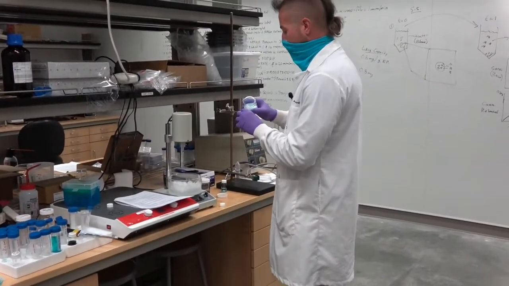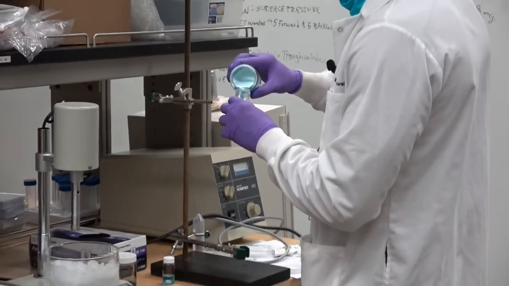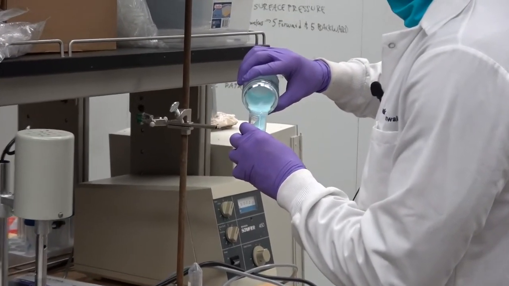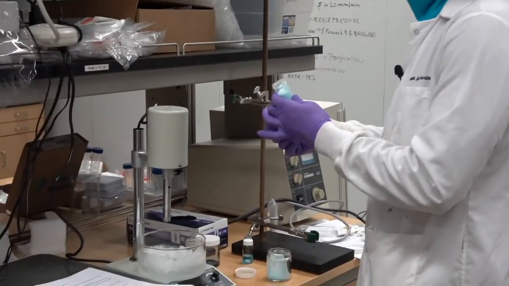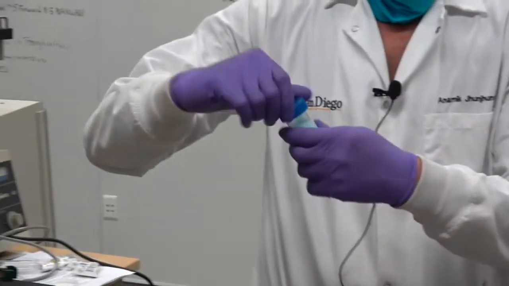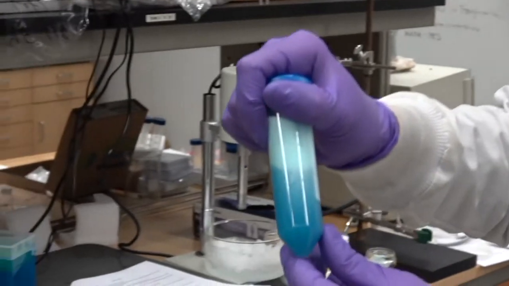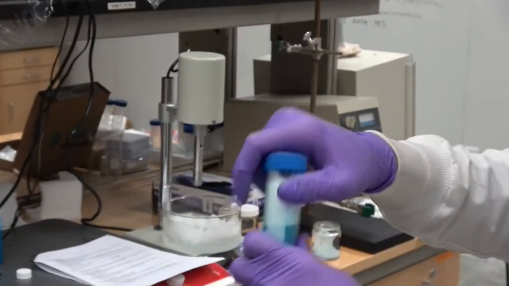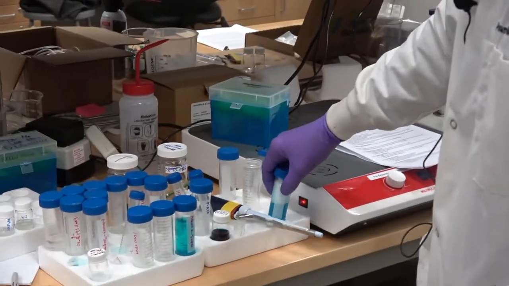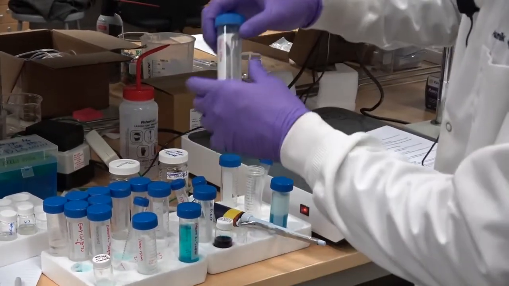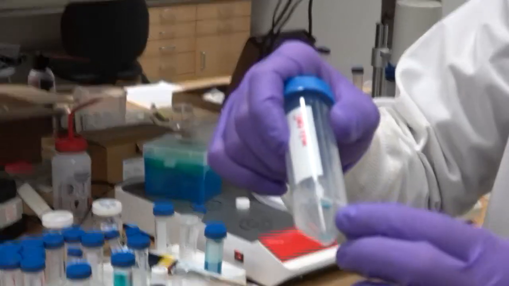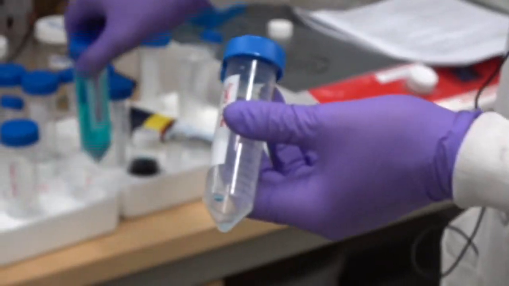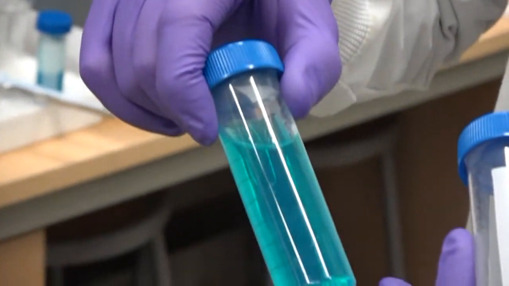4A. I'm just going to pour it off. And so you can see it's very cloudy. And I have a batch that I actually centrifuged previously. And so you can see our particles that we've collected, and you can also see the supernatant.